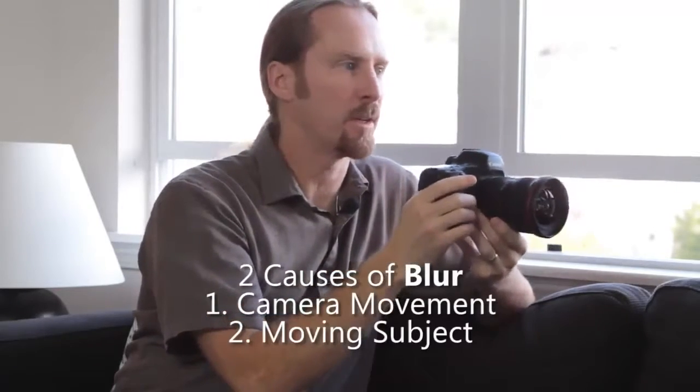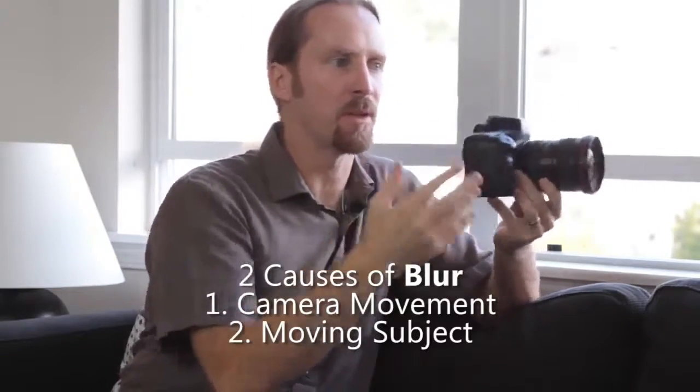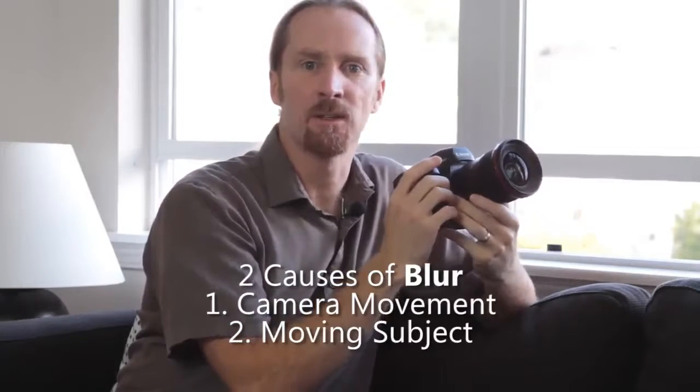So if you're just trying to get people in their normal movements, you really want to be around 1/50th or above shutter speed, just to make sure that whatever natural movements someone has is not going to be blurring. So to get a sharp image that doesn't have motion blur from moving the camera or the subject moving, it really depends on how quick that movement's going to be, at what shutter speed you need.